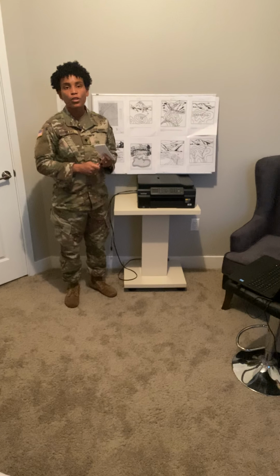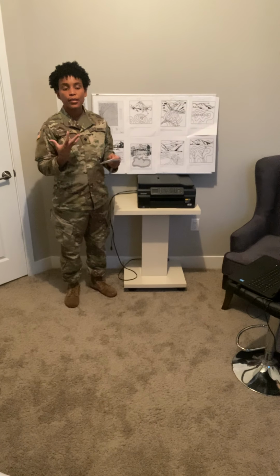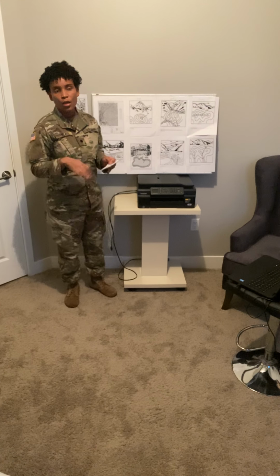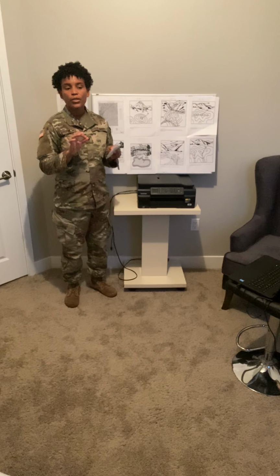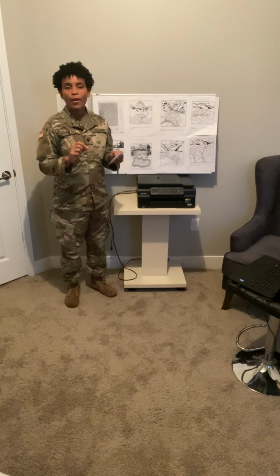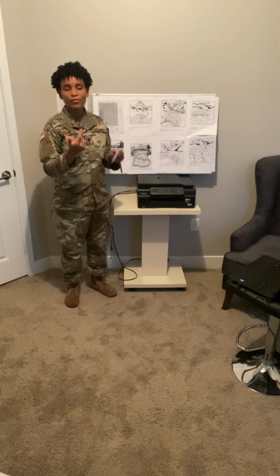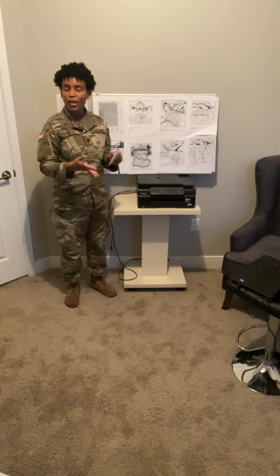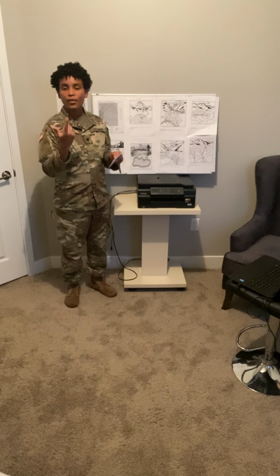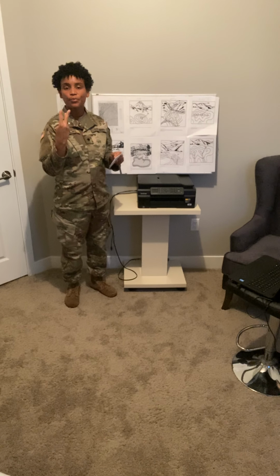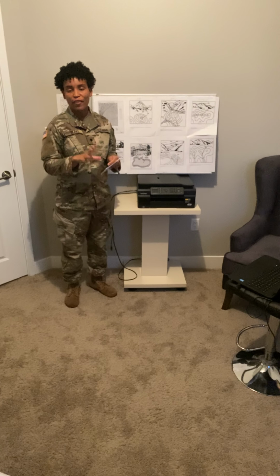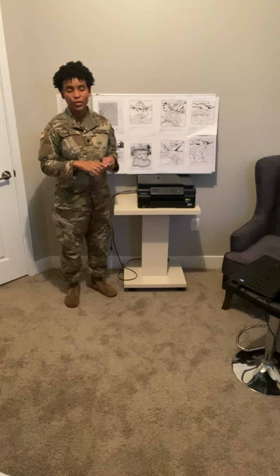These terrain features are the hill, valley, ridge, saddle, and depression. A little saying that I used to help me remember these: Hidden Valley Salad Ranch Dressing. So then it will be hill, of course, valley, saddle, ridge, and depression. Those are the 5 major terrain features.